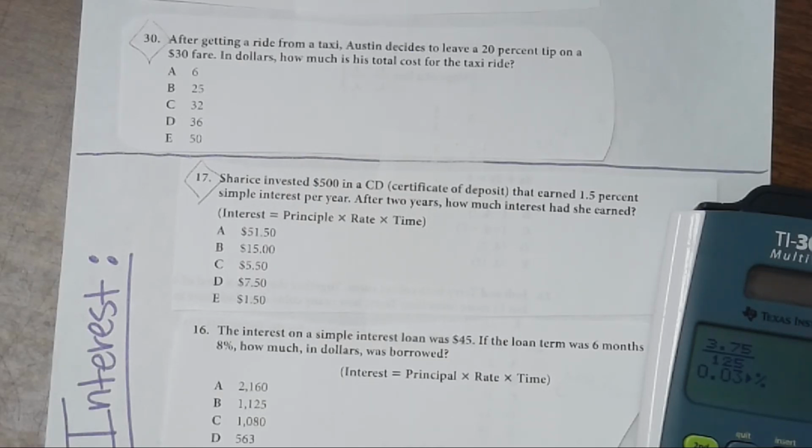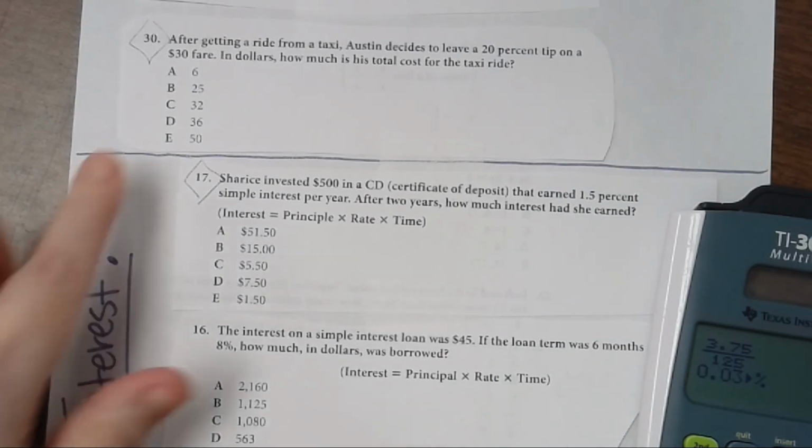Then when you have a few minutes left, you're going to go back and pick a letter. I don't care if your letter is B or C, but you're going to stick with it and you are going to leave 0 questions blank. Okay, you have at least a 1 in 5 chance. That's a 20% chance of getting the question correct if you just pick something. Okay, question number 30.